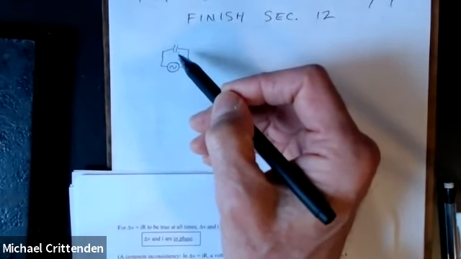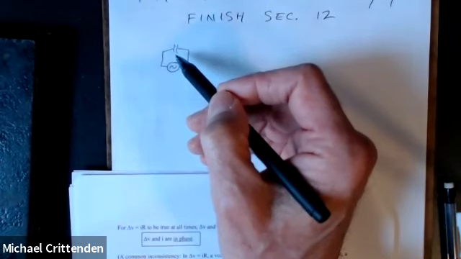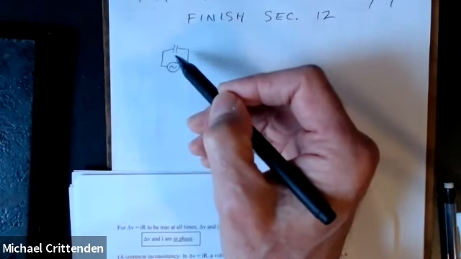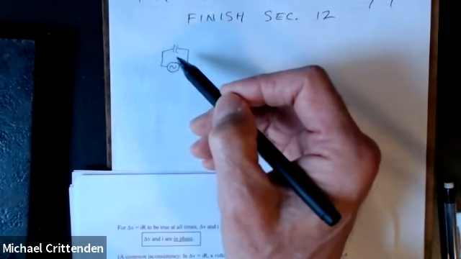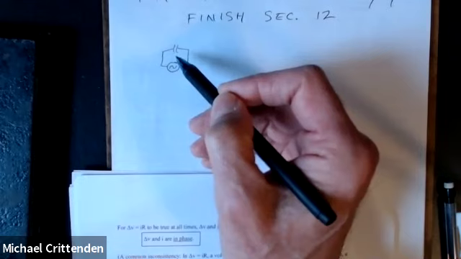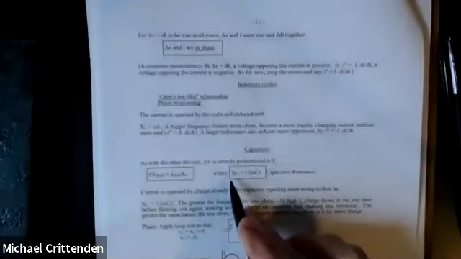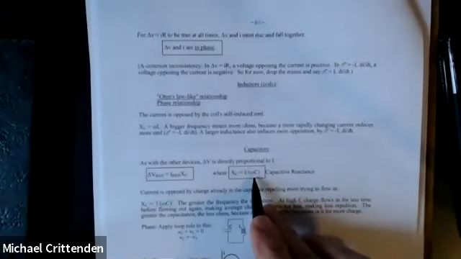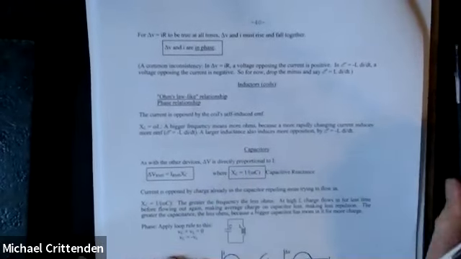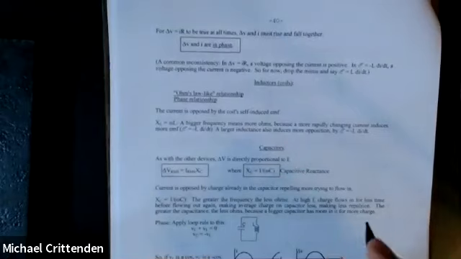The thing, once again, that opposes the flow of charge into this capacitor is the charge that's already in it. And the higher the frequency, the less time there is for that charge to accumulate. So the lower the average charge, the smaller the opposition, and that's why the number of ohms is inversely proportional to the frequency. So coils and capacitors are filters in a sense.